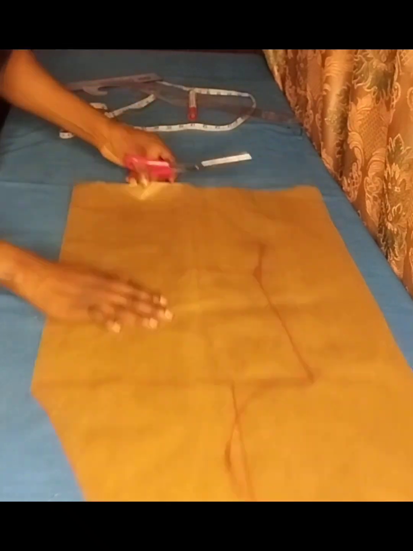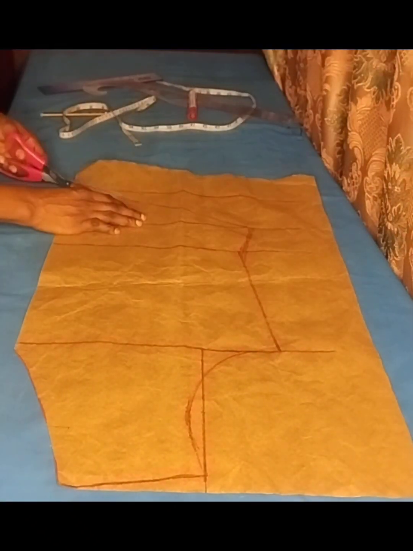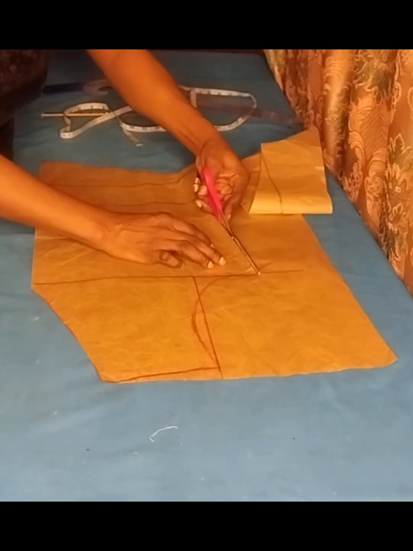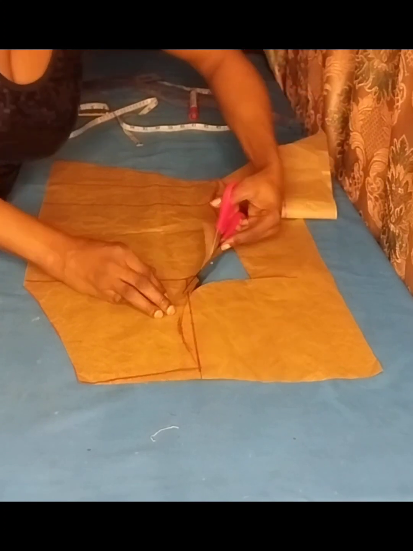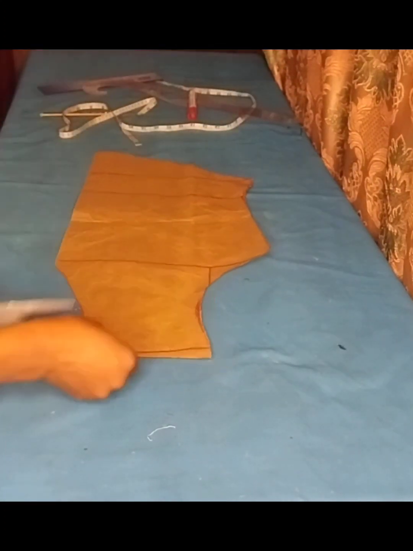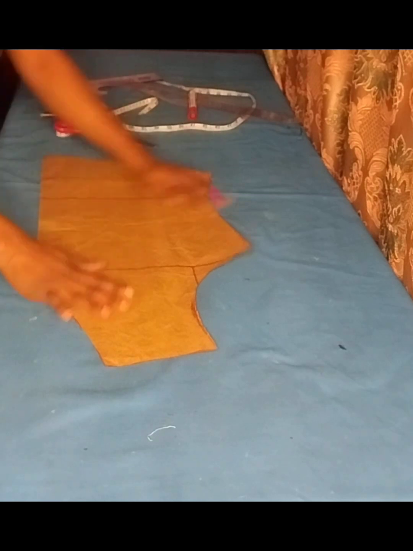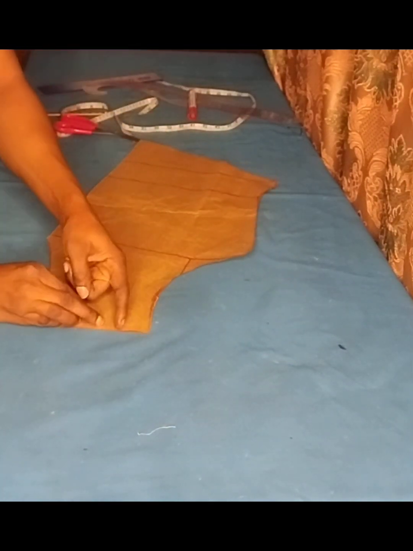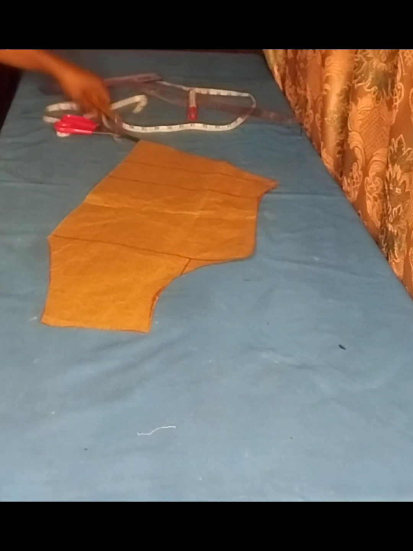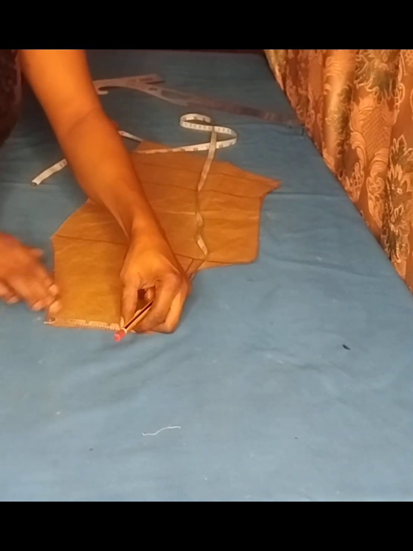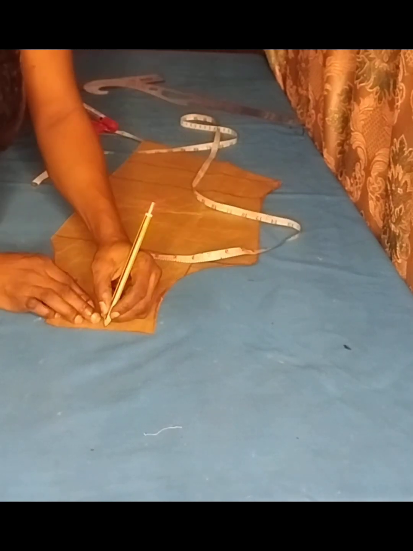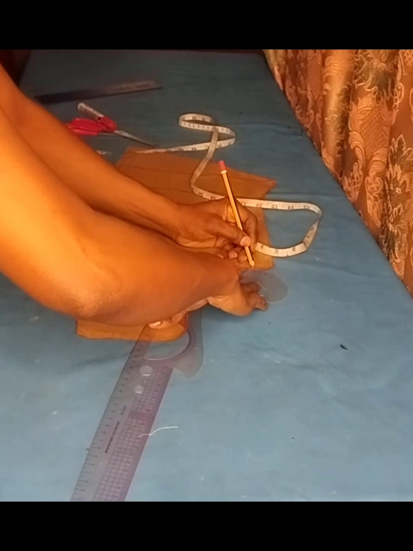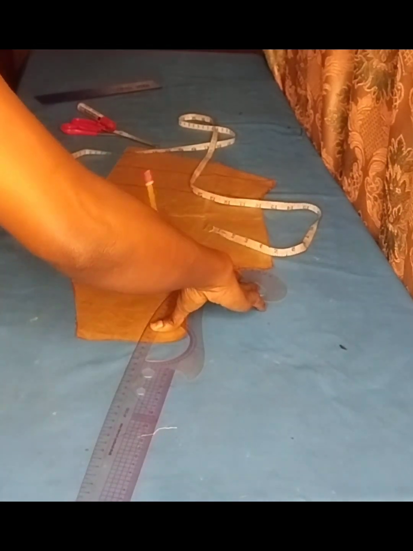So I'll go ahead and cut. Do you see the down part? So I'll cut out the armhole part, then followed by the shoulder slope. So after cutting it, the next thing I will do, this is a sleeveless top, so I will cut out another 2 inches from the armhole side of my shoulder, because I don't want that shoulder part to be too wide.